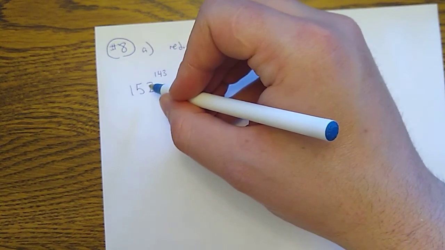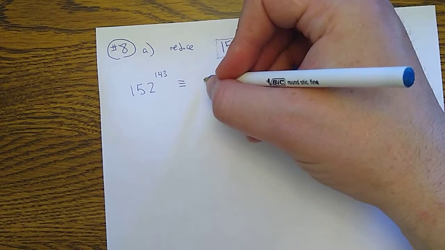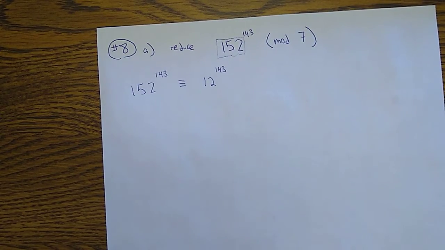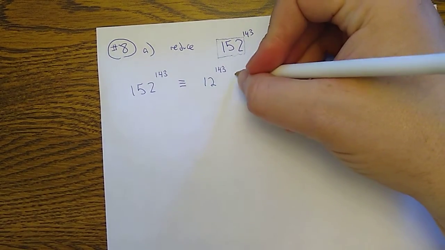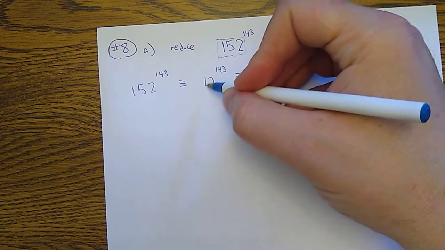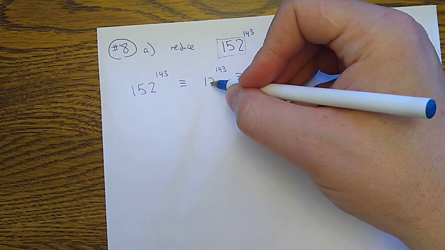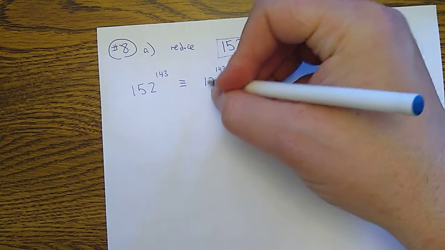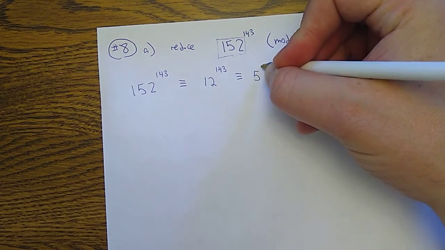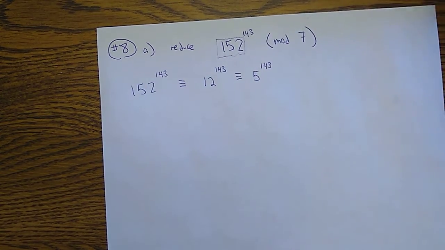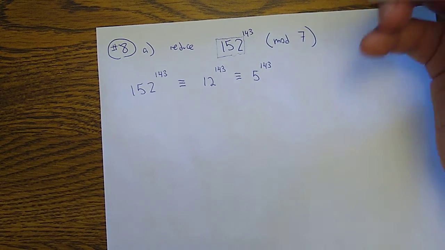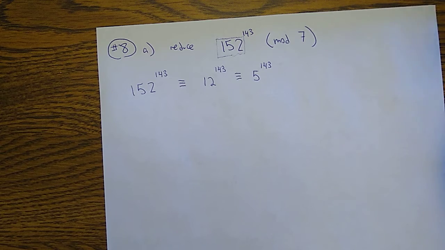So 140 is a multiple of 7, so I can just subtract that, so I can write 12 to the 143. In fact, I really wasn't thinking too hard. Maybe I should have thought of 147 instead of 140. But in any case, now that I'm down to 12, I can subtract 7 again to get 5 to the 143. I could also subtract 7 again and say that this is negative 2 to the 143rd power. That's probably not too helpful, maybe a little bit helpful. You might try it and see what happens.